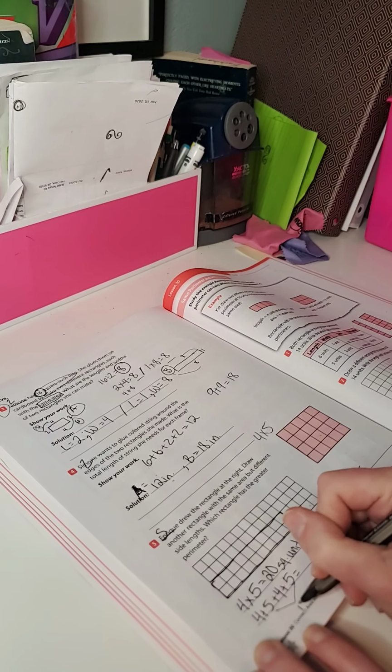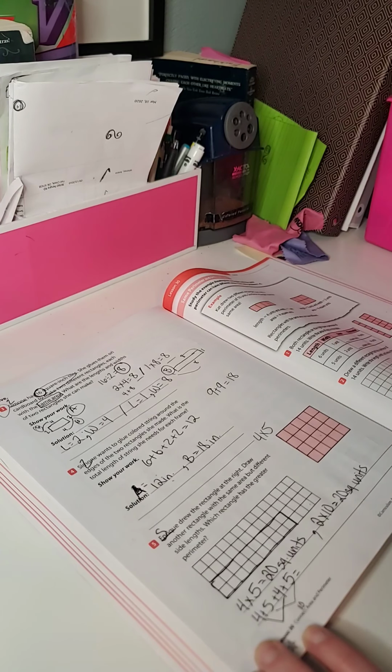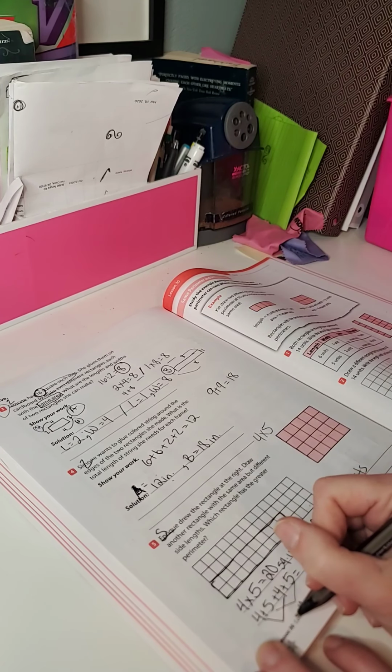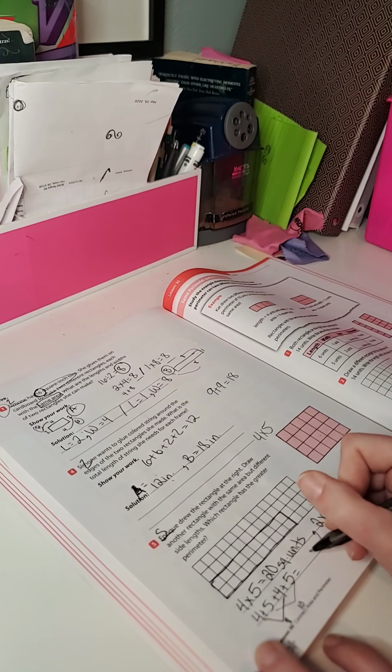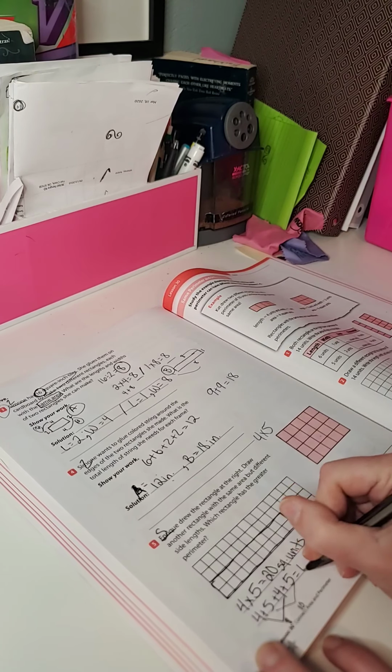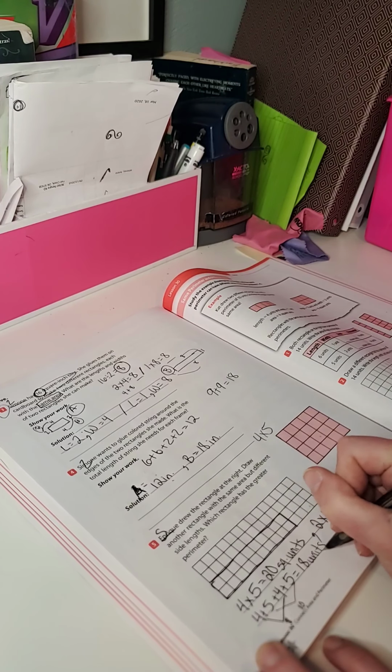That's a 10. And then I have 4 and 4. If you need to count that, go for it. Otherwise, hopefully you're learning your doubles well enough that you know 8 plus 10 equals 18 units. Not square units anymore, just units.